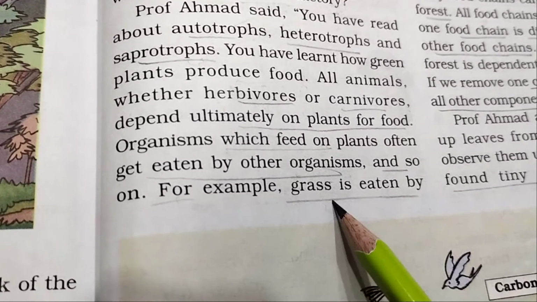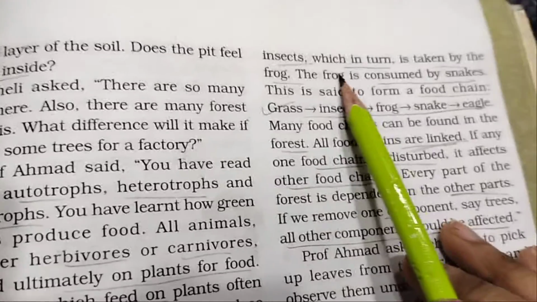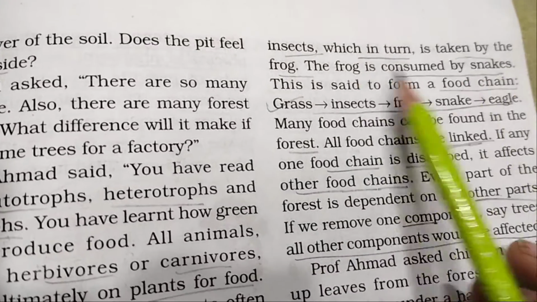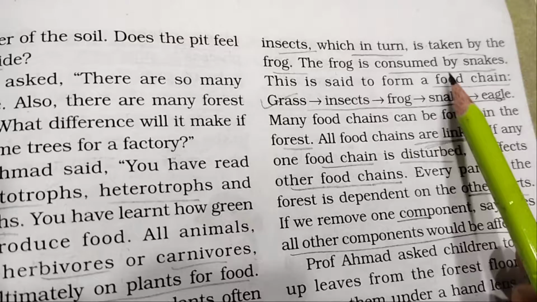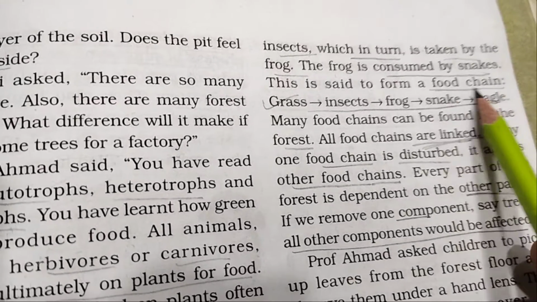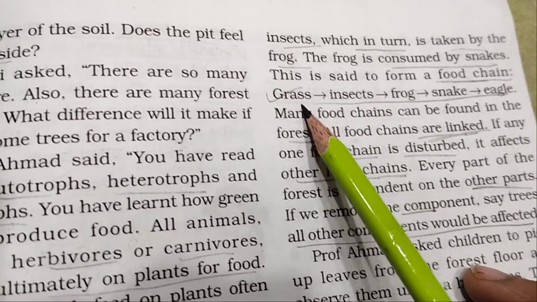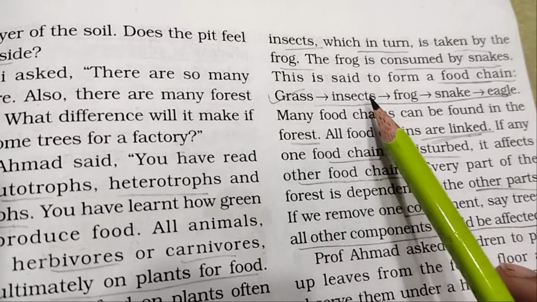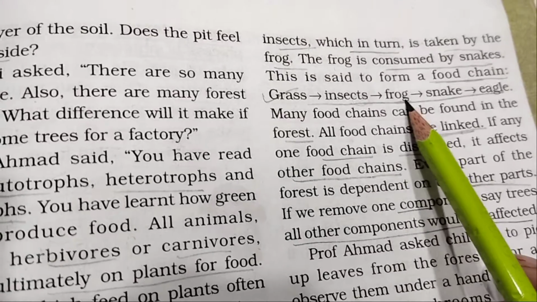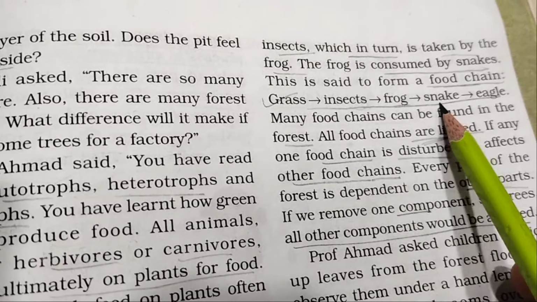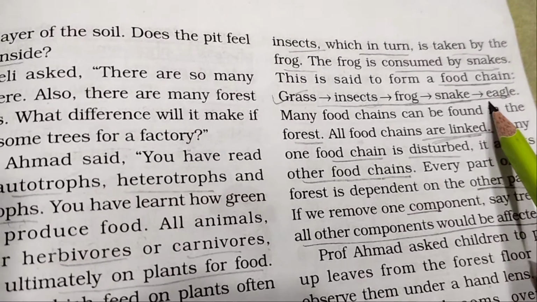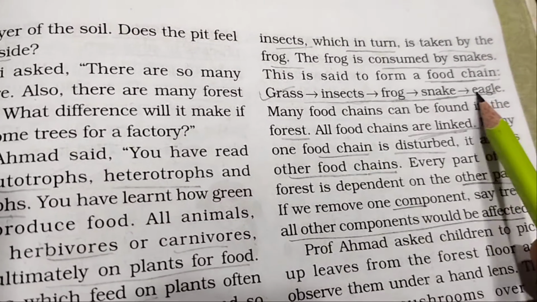So this is an example where grass is eaten by some insects, which in turn are eaten by the frog. And the frog is then consumed by the snake. So it is said that it comes under the food chain. Grass is eaten by the insects and those insects are eaten by the frog. Frog itself is food for the snake and then the snake is eaten by the eagle. So this is the food chain.